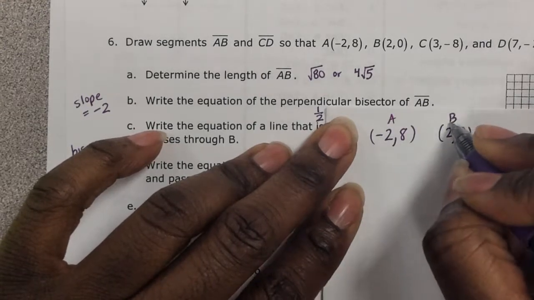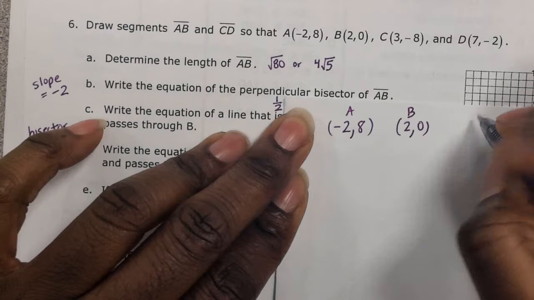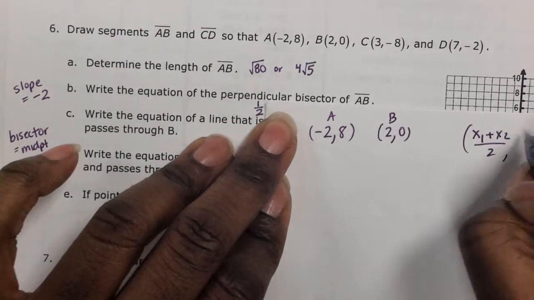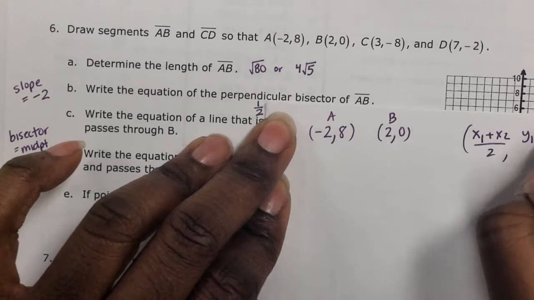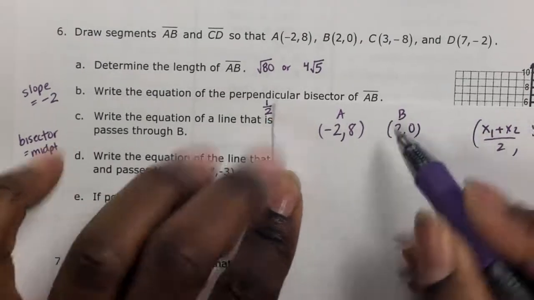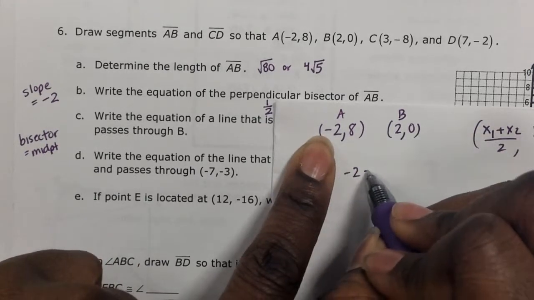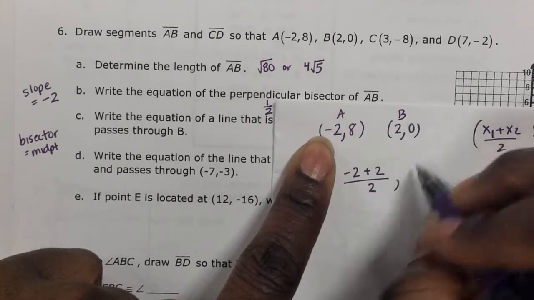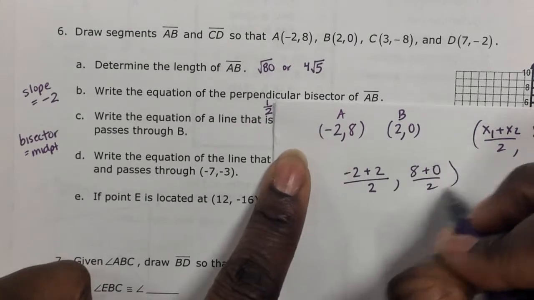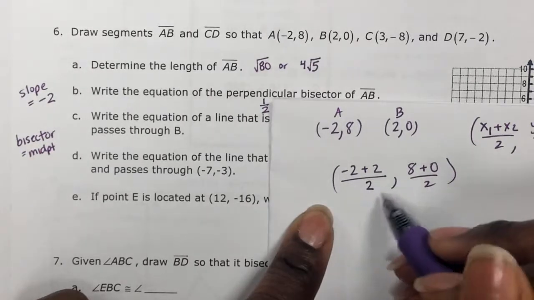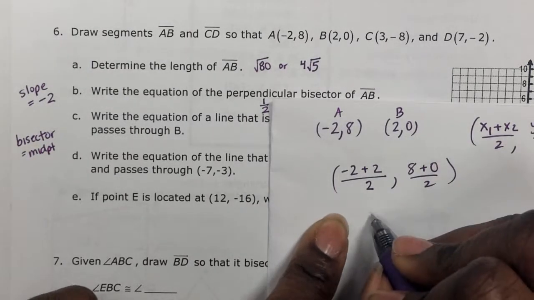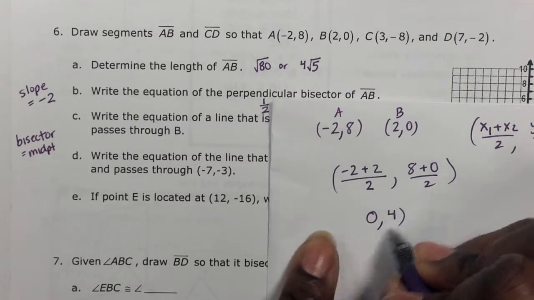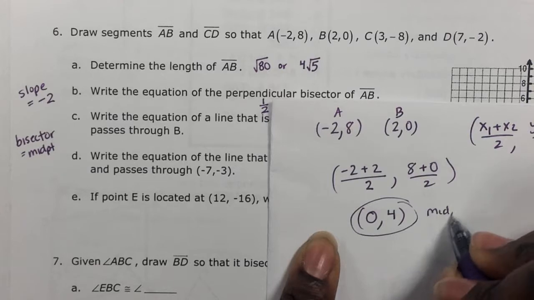That's A, that's B. So my midpoint formula says I need to take x1 plus x2 and divide it by 2 for the first coordinate, and y1 plus y2 over 2. So I'm going to add my x's together, -2 plus 2 over 2, and then add my y's, 8 plus 0 over 2. So my midpoint is -2 plus 2, that's 0 over 2, that's just 0. 8 plus 0 is 8 over 2, that's 4. So this is the midpoint.